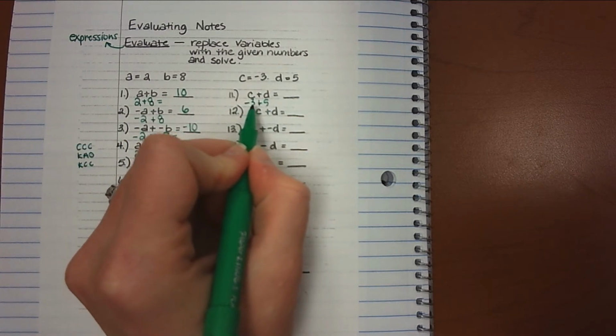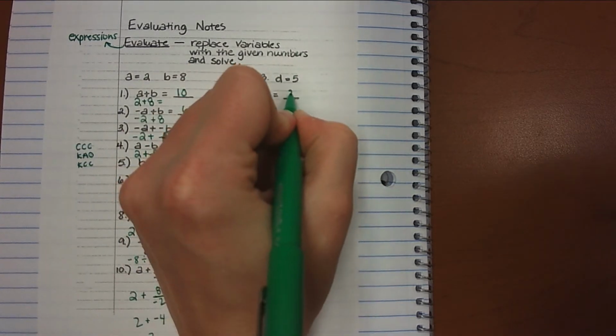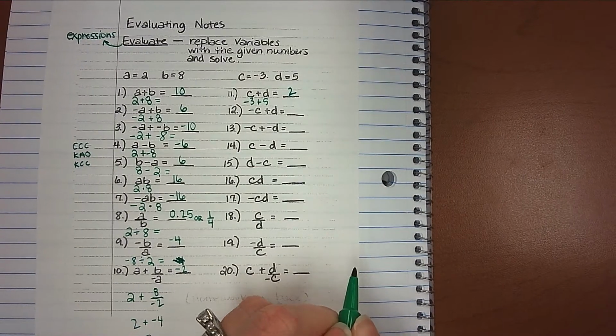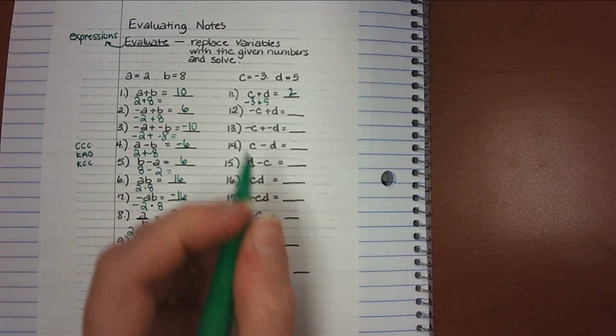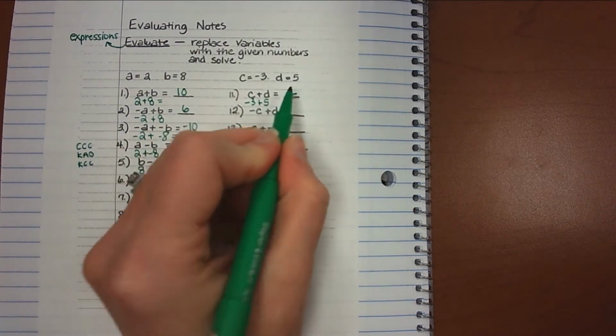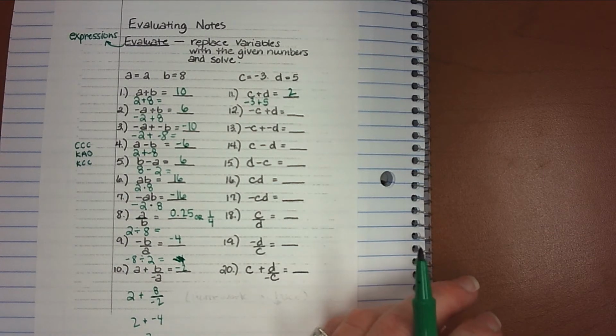5 minus 3 is 2. And I'm going to keep the sign of the number with the greater absolute value. In this case, the number with the greater absolute value is the +5, so my answer is going to be +2.